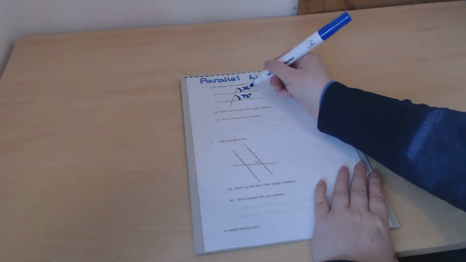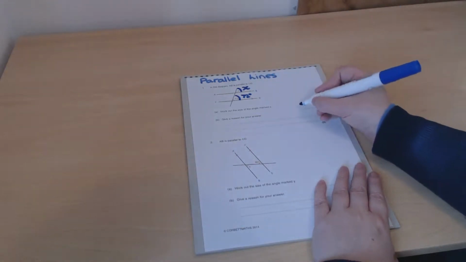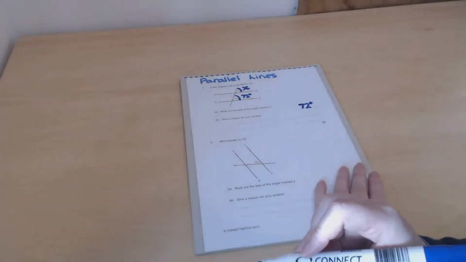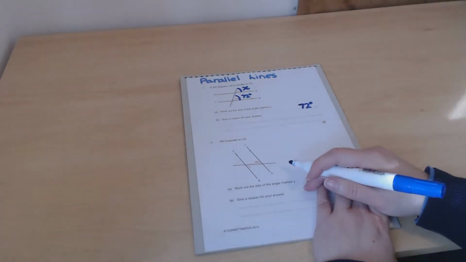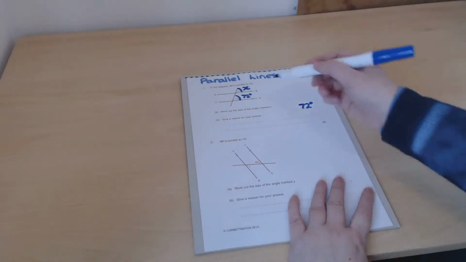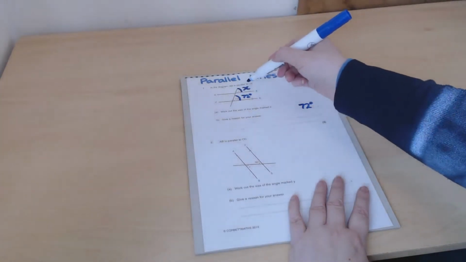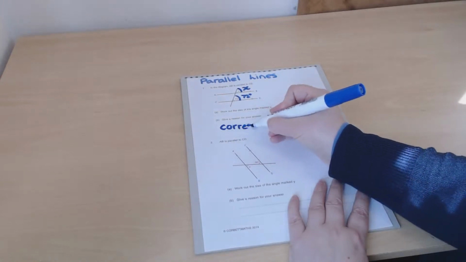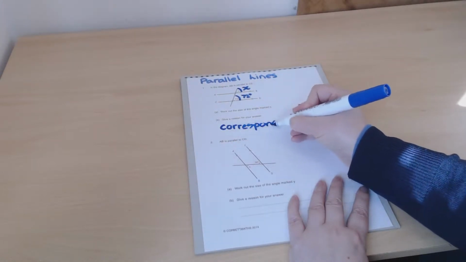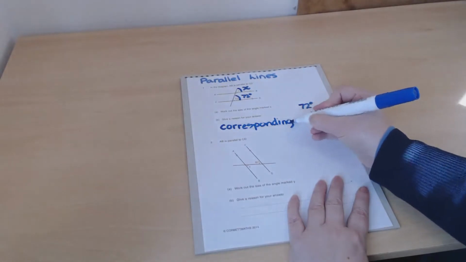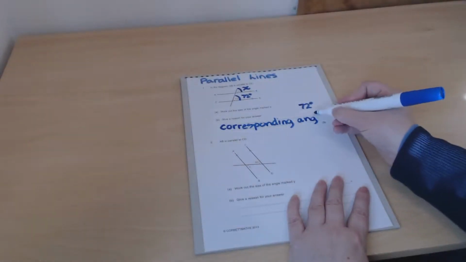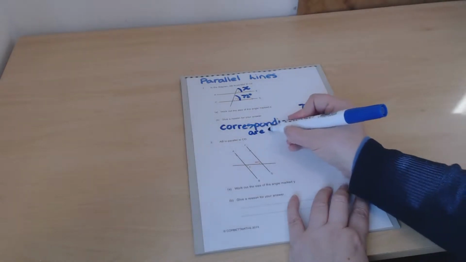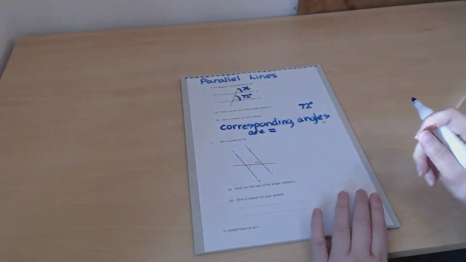So that means that this angle up here is also 72 degrees. And then it asks us to give our reason. So this is where we need to know the name of this rule. So when they're in the same position like this, they are called corresponding angles. Okay, so corresponding angles are equal. That's what we're saying here.